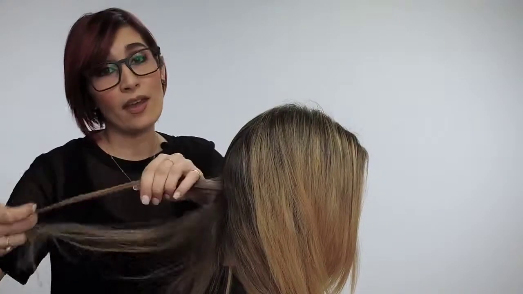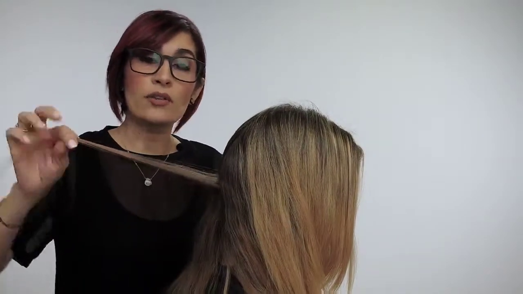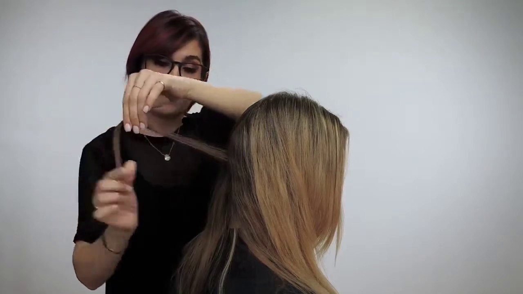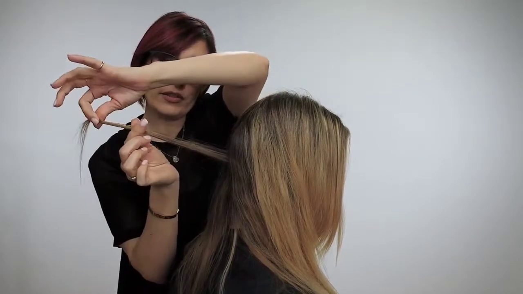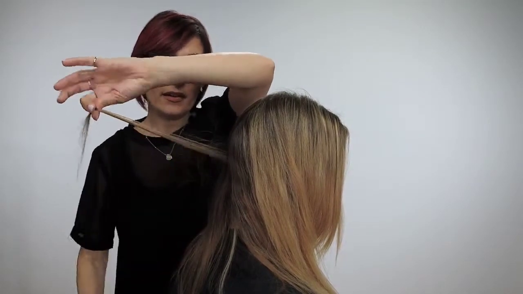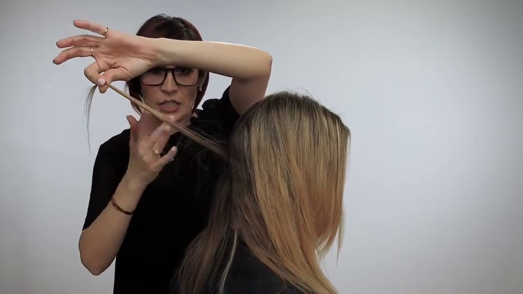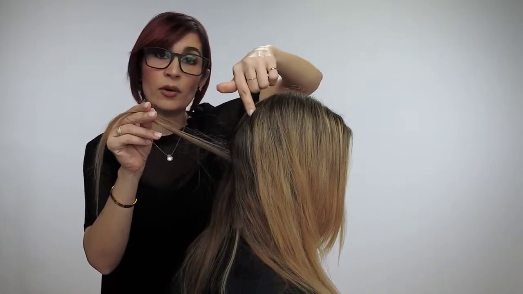And now for my last piece, it's going to be right here at the nape. This is the healthiest, most protective area on the head. This is also the area where it's going to be the most resistant. I'm going to do the same thing. It shifts a little bit, but not as much as here at the crown, and definitely not as much as here at the temples.